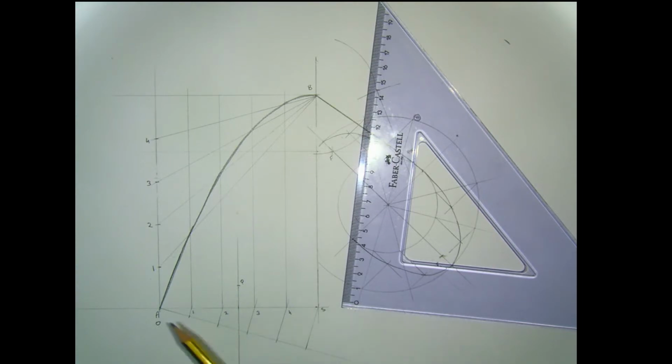We already have one chord. The line AS is a chord for this arc. This line here is so that's a chord. This is a bisector of it. It cuts in half, so our center is going to be somewhere down along this line.